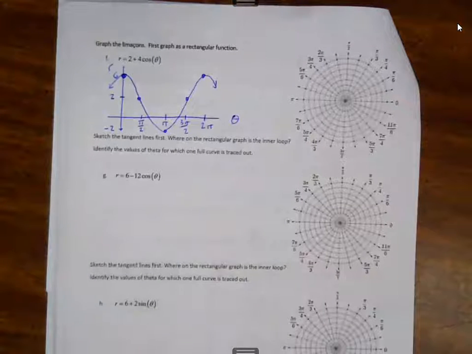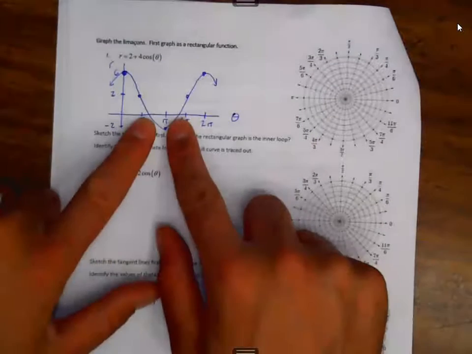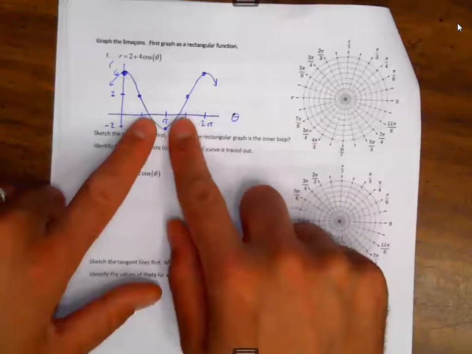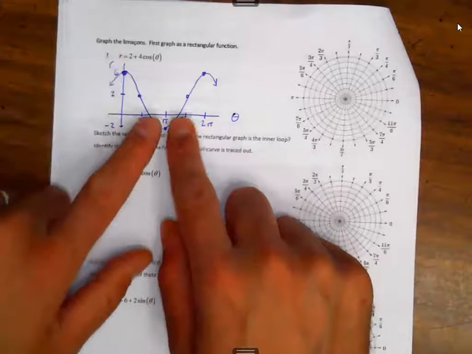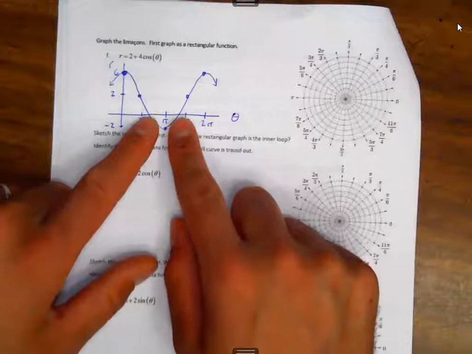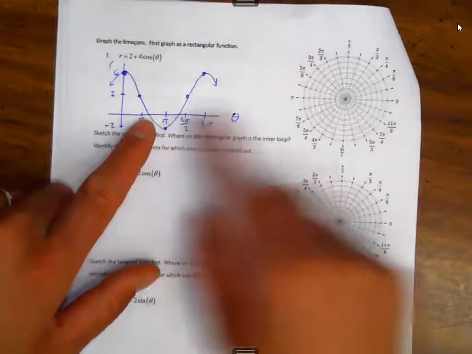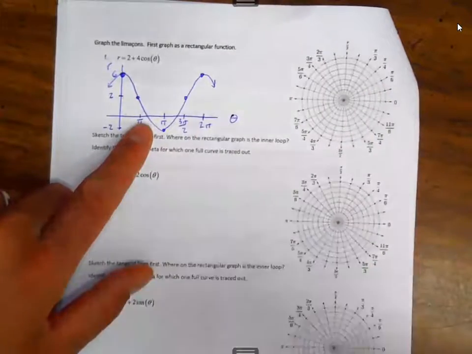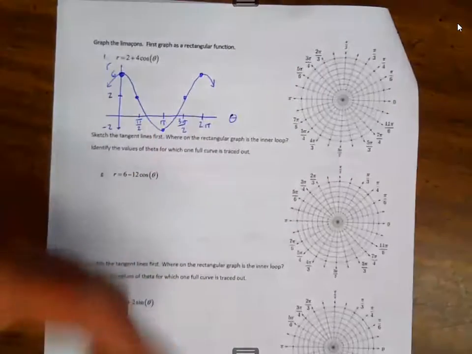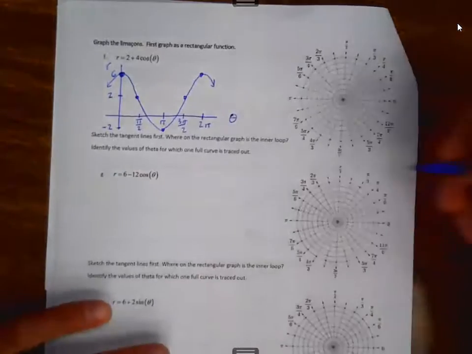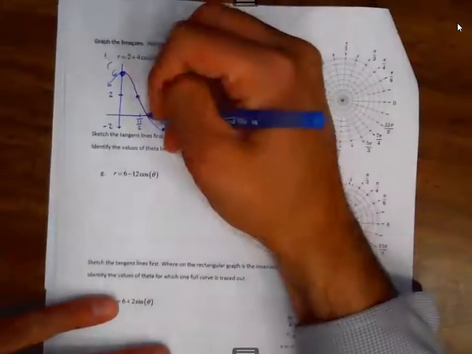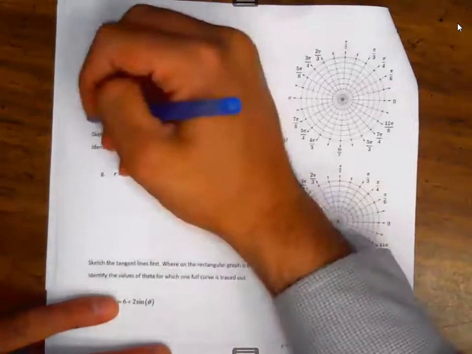So anywhere where it crosses the theta axis, or anywhere where r is going to be 0, we want to find those points so that we can then sketch tangent lines on our polar axis, and it makes graphing a lot easier. And I'll explain why it makes it easier when we graph. So that's going to be right here and right here. All right, so that's where r is equal to 0.